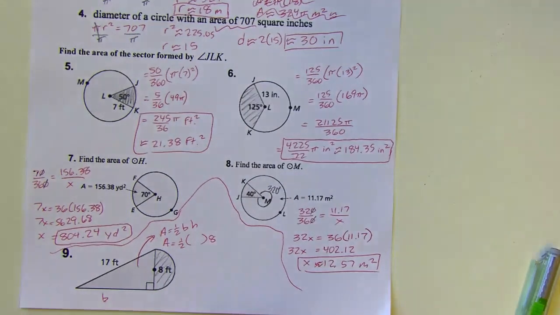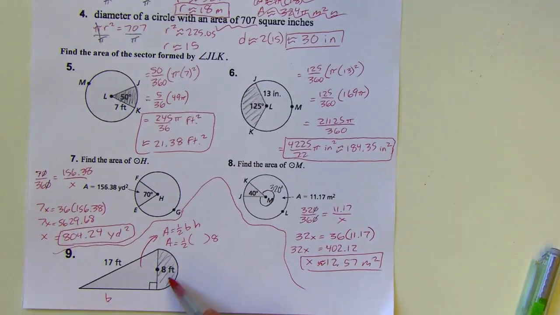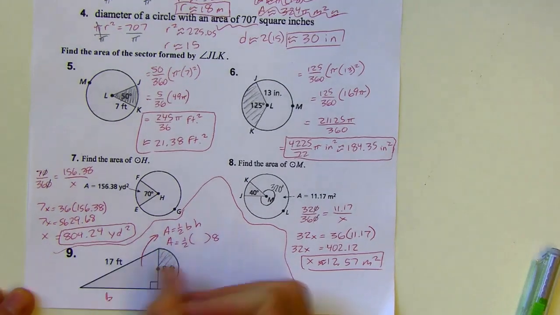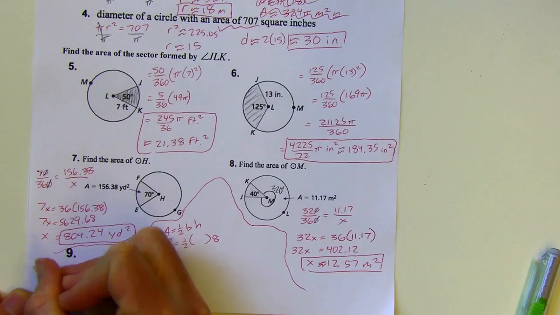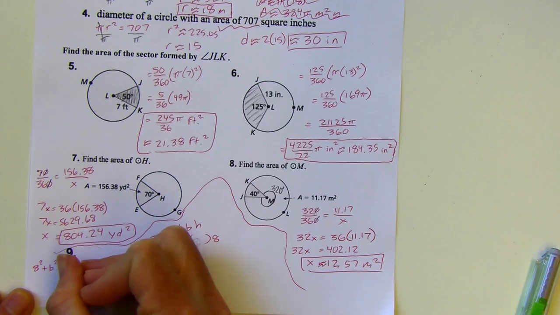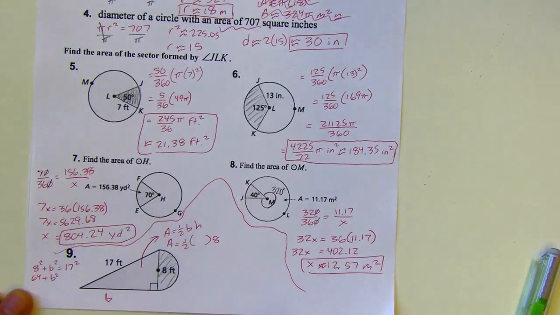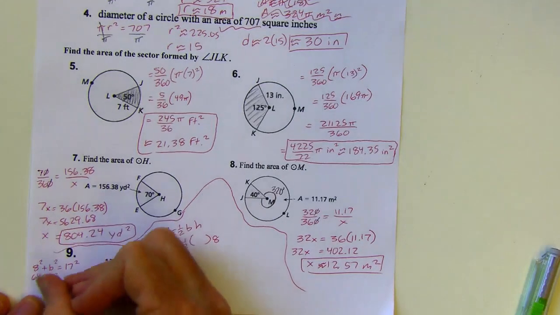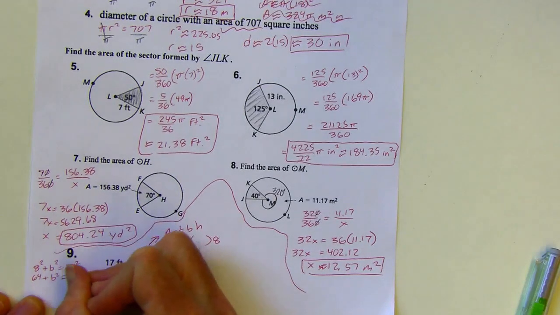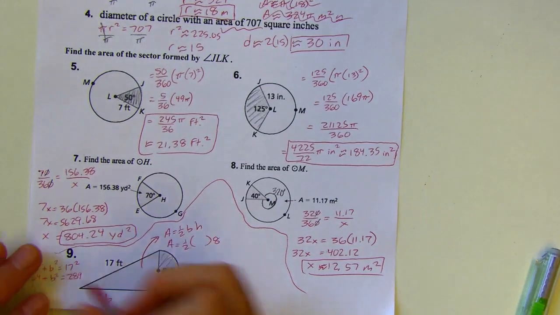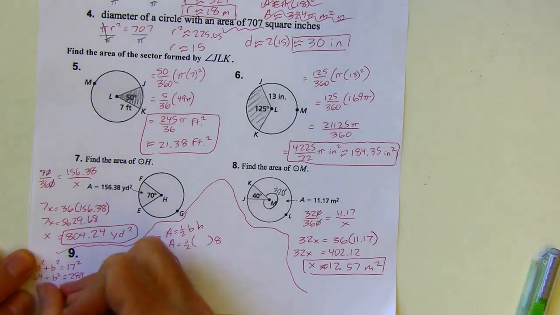Okay, so I have to do the Pythagorean theorem here to find the side I've labeled b for the base. So I can say 8 squared plus b squared equals 17 squared. Let's see, 17 squared is 289. So b squared is 225.